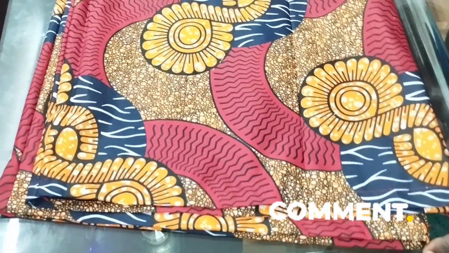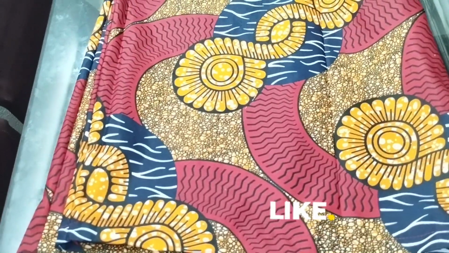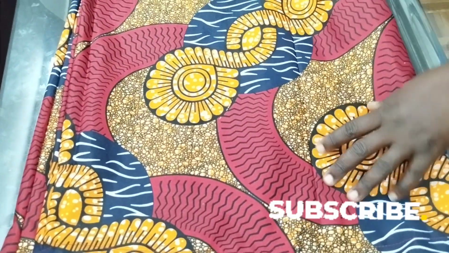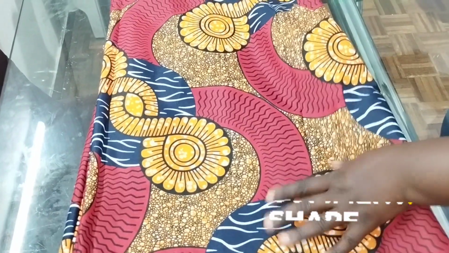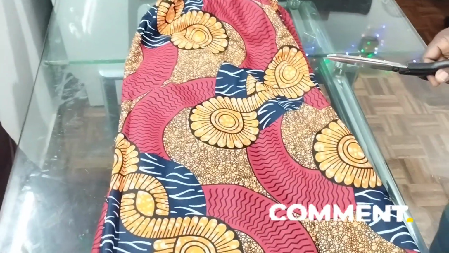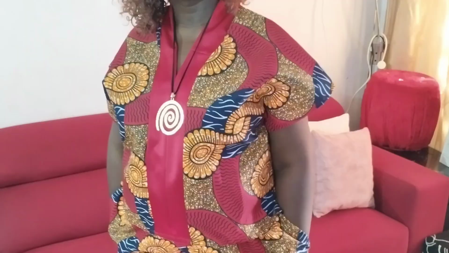So keep it in mind, I'm going to be posting the top of this pants, of this trouser that we made today. I'm going to be making a crop top on it. Then I will wear it and you guys will see it.